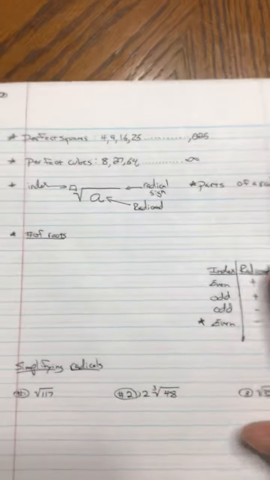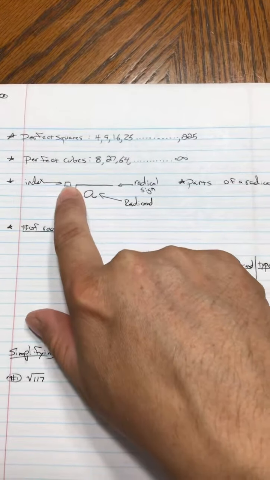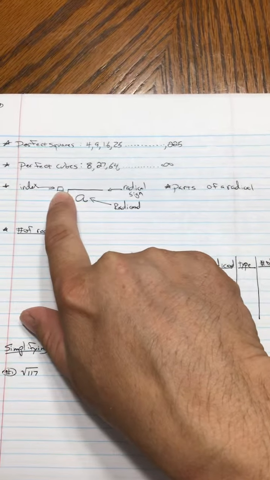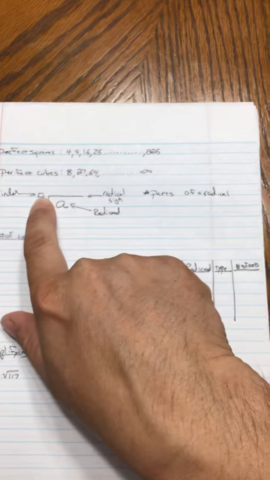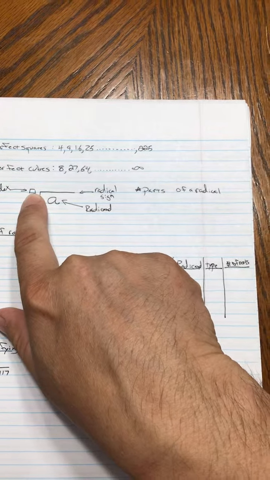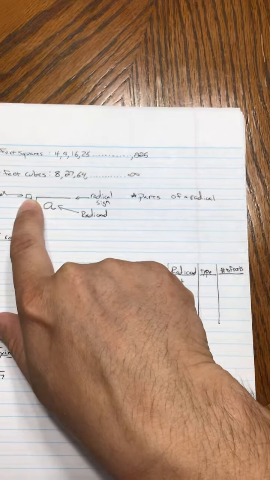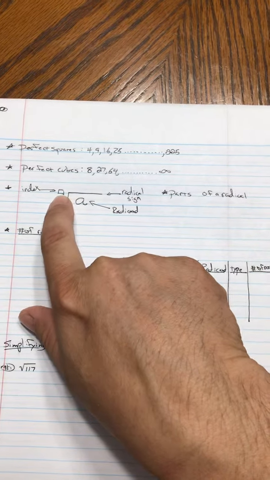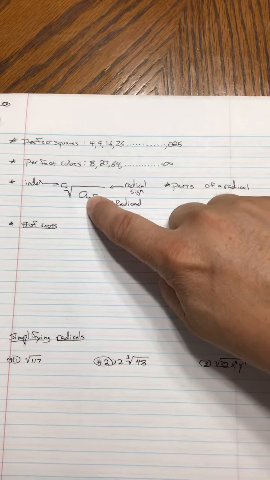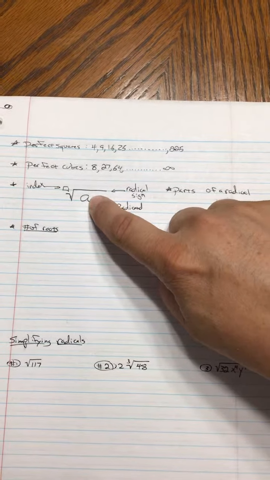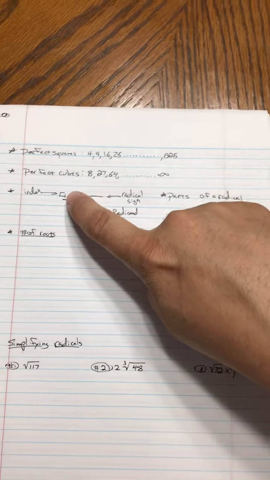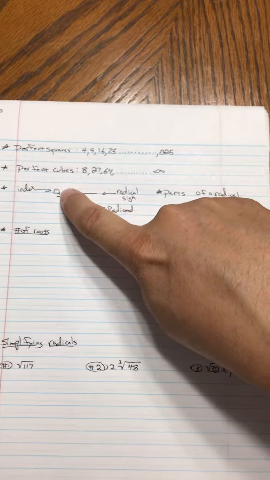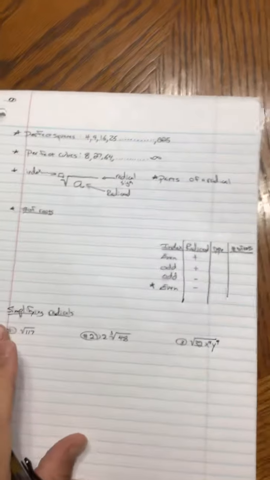Okay, so your index number, and I'm going to explain this more in a minute, is like if you have the square root of 11, there's an understood 2 there. We've talked about that before, but make sure you remember that number is basically saying that whatever number is under here was derived by multiplying some number by itself however many times this number says. I'm going to explain that more in depth in a minute, but let's just cover a couple more things here.